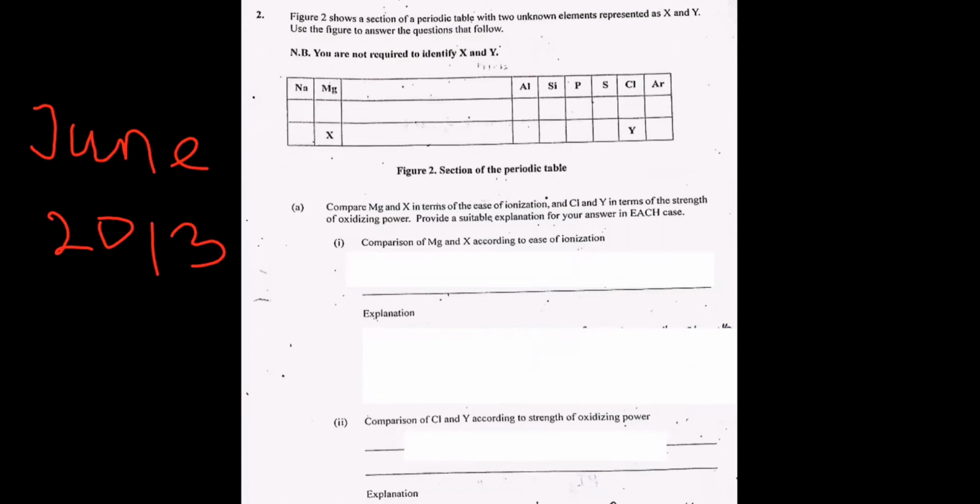You would notice on your table for trends in group 7, as you go up the group, it becomes the stronger oxidizing agent, right? So you could turn around and say, well, Cl will have a stronger oxidizing power compared to Y. And then you explain, which the explanation is there stated next to it.